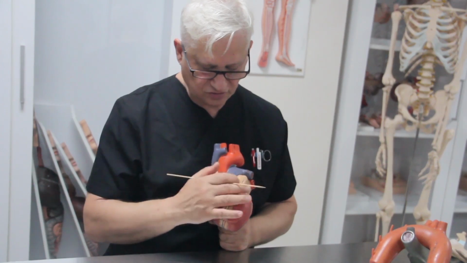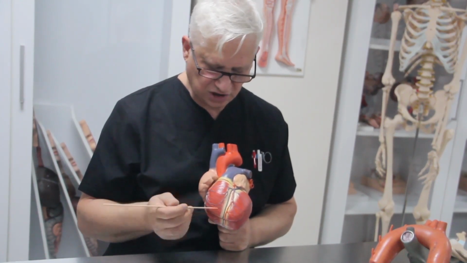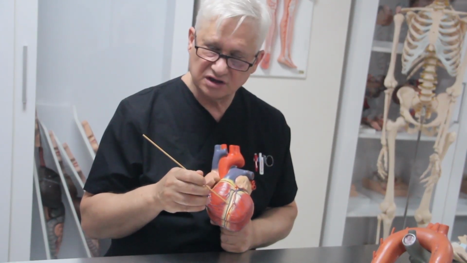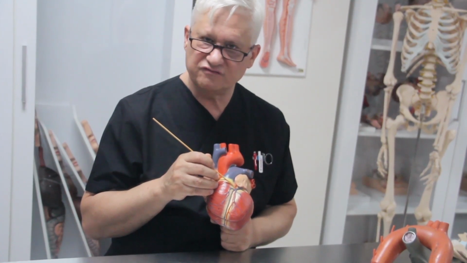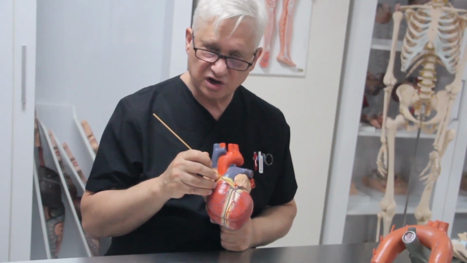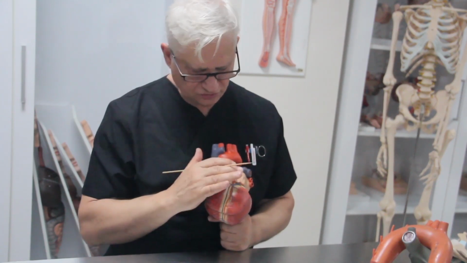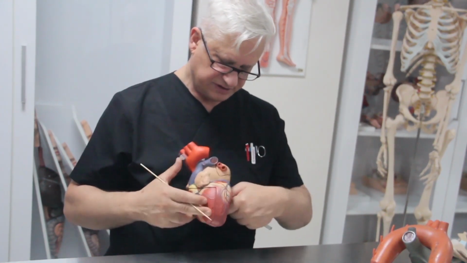So in the sternocostal surface, what else do we find? We have the anterior interventricular sulcus, along with the LAD and the vena cardiaca magna, or the great cardiac vein. So this is the sternocostal surface. And how about the diaphragmatic surface?